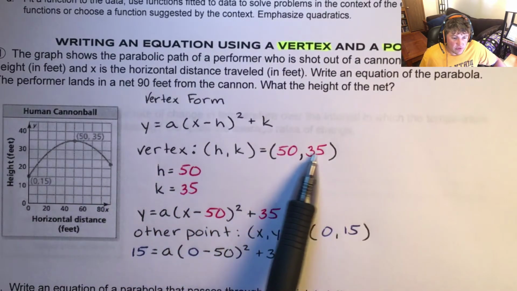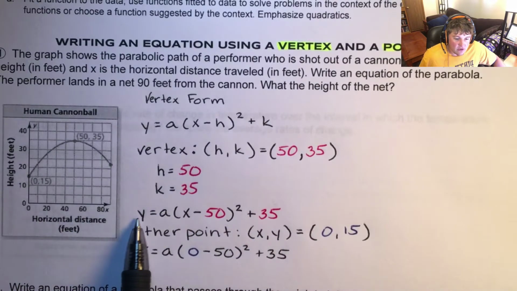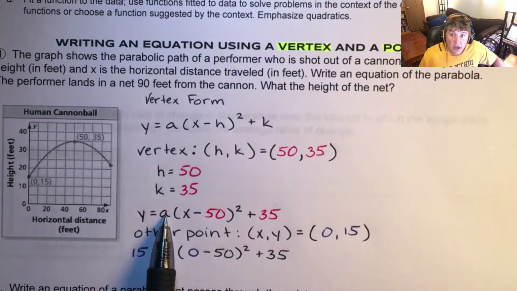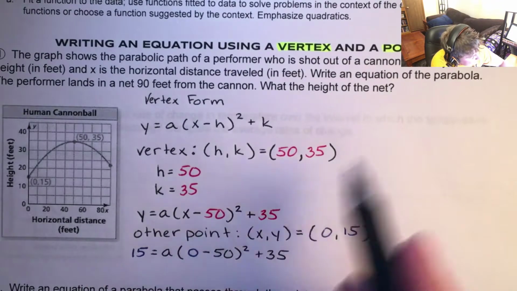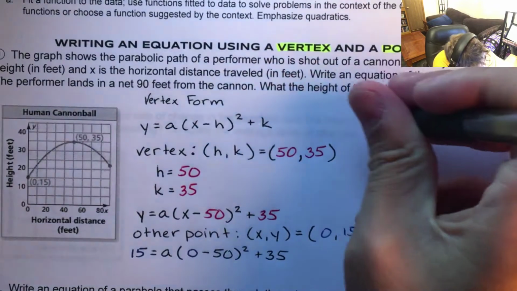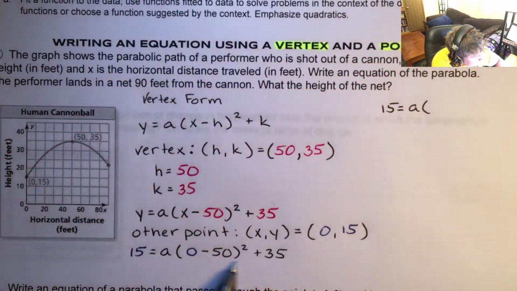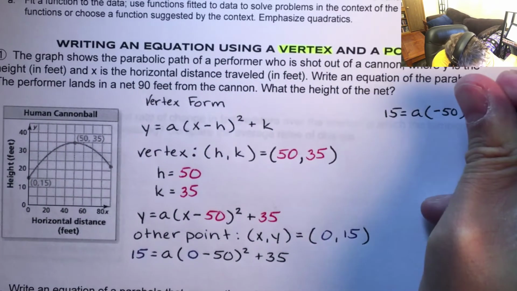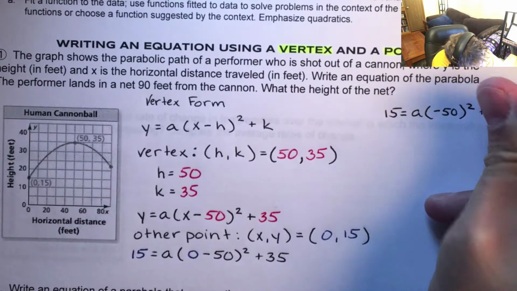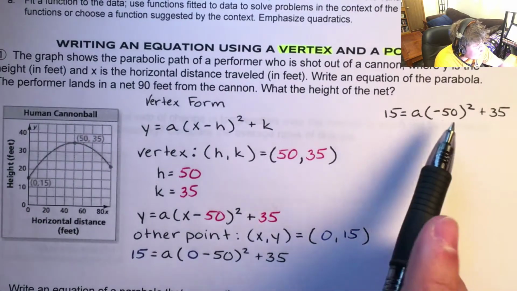So if you think about it, that's quite clever because, you know, I'm starting with this information. Well, I know those are just going to go right in. Well, that other point here, even though I had 3 unknowns, it whittles it down to 1 unknown, and then we have enough information to solve for it. So we can just go ahead and do that. And I'm going to do that up here. Okay, so I know that 15 is equal to a times, well, 0 minus 50 is negative 50 squared, and then plus 35. Okay, and so then I've done my parentheses, so now I want to do my exponents.